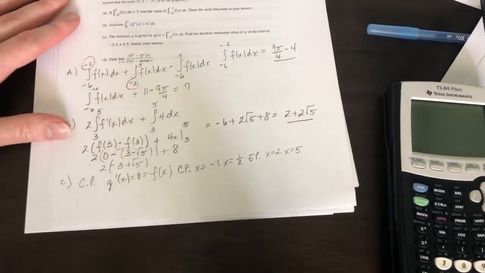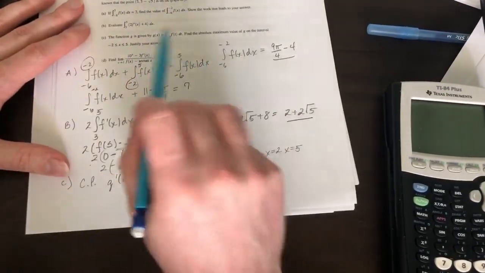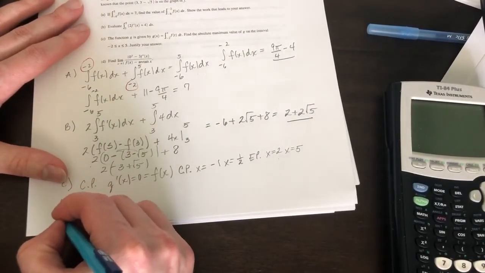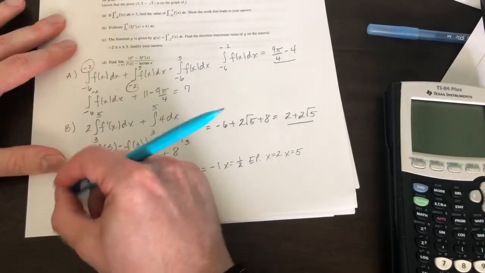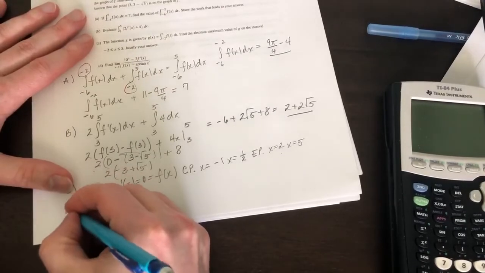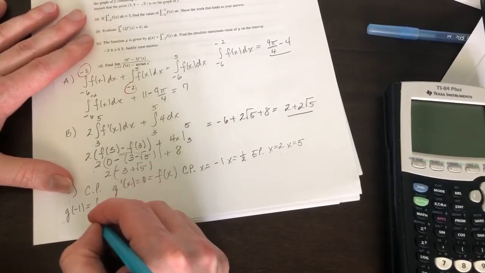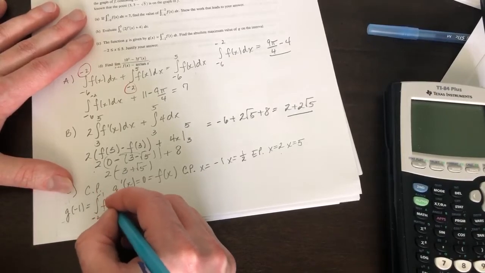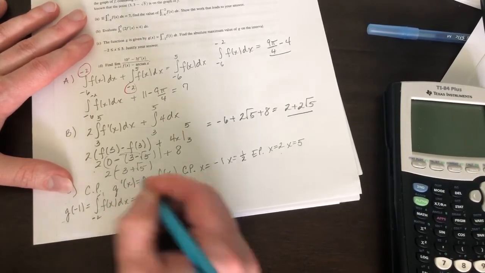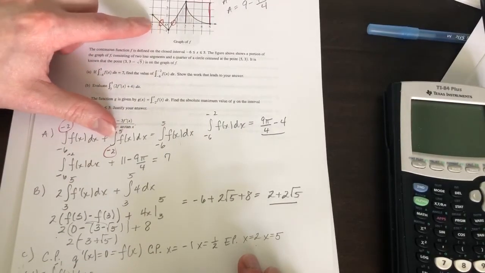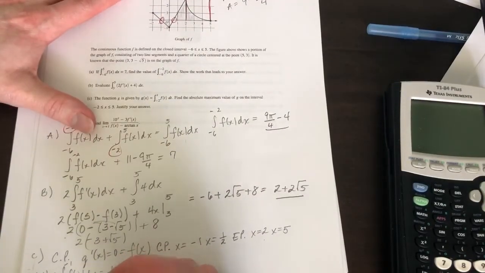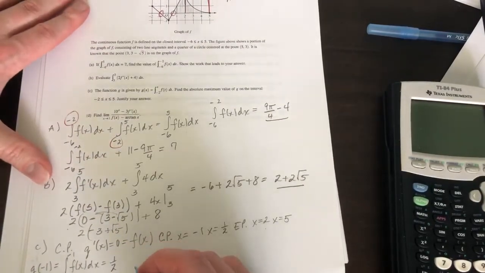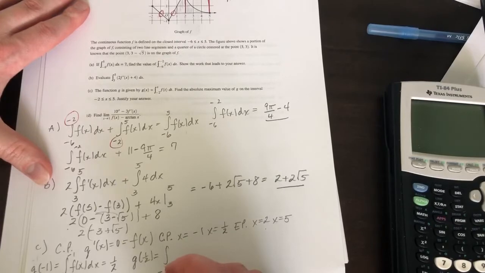So we have to do the integral from -2 to, so we got to go through and do all these. So g of -1 is equal to the integral from -2 to -1 of f of x dx. So the area from -2 to -1 is going to be a triangle, so it's going to be 1/2. The integral from -2 to 1/2.